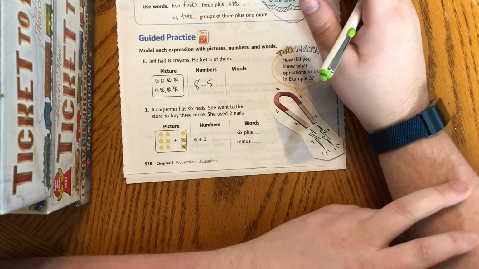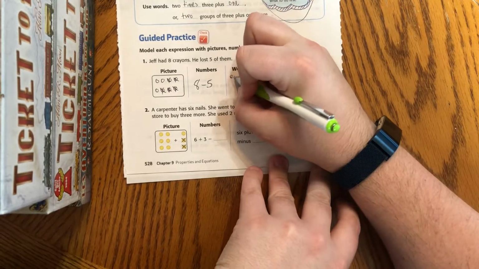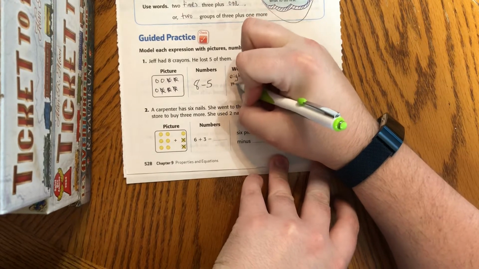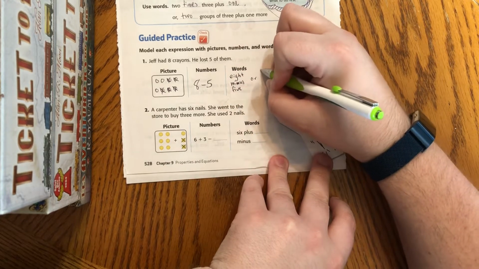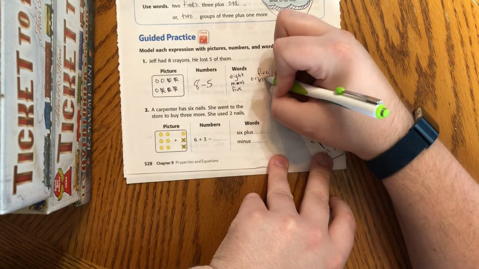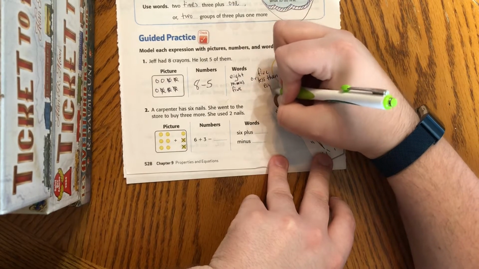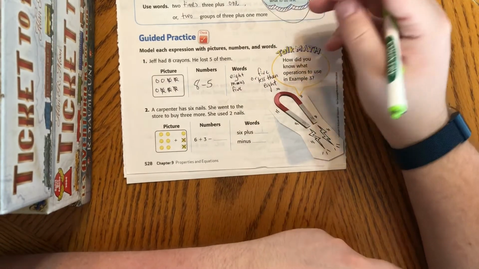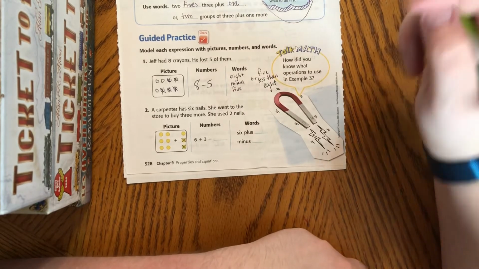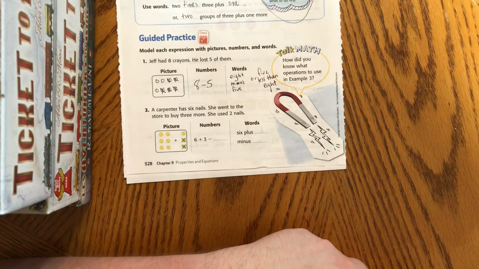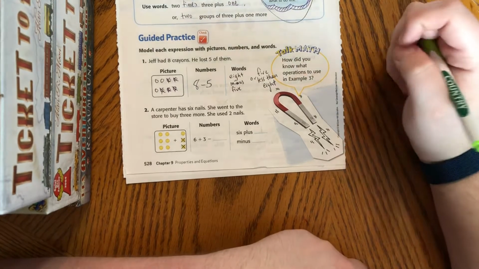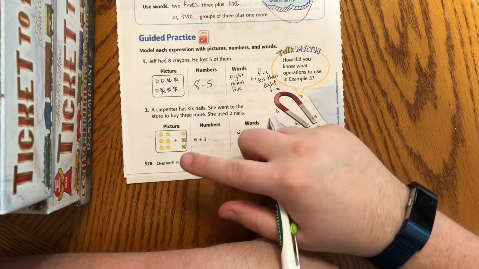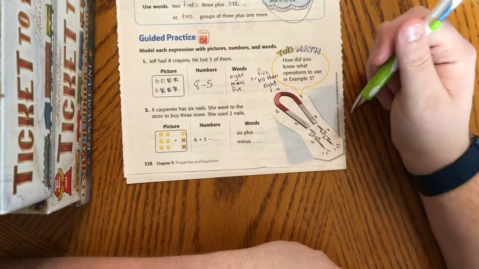And then in words, you can write 8 minus 5 or 5 less than 8. Okay, it's up to you how you want to write that. Either one of those is acceptable. So that's how you do number 1. Number 2 is the same, but they've already drawn our picture for us. We just need to fill in our blanks on the numbers and the words.